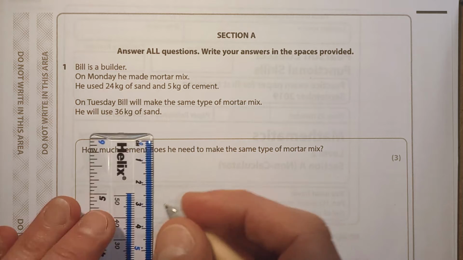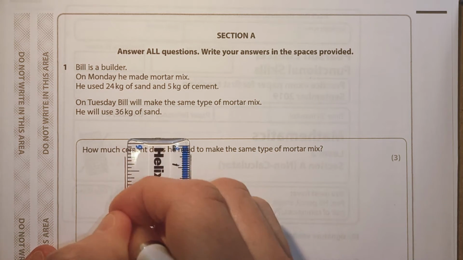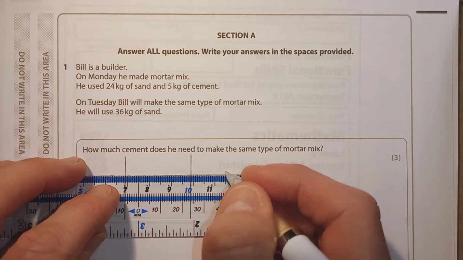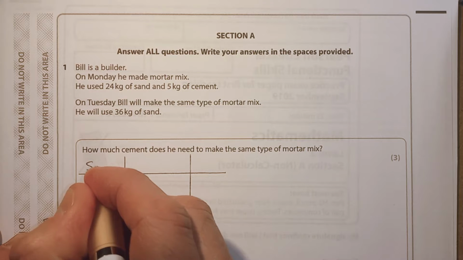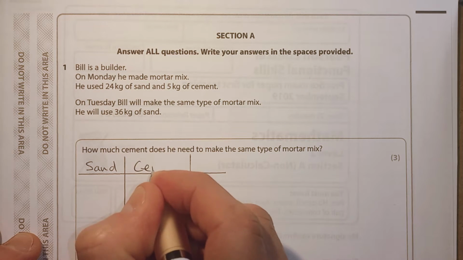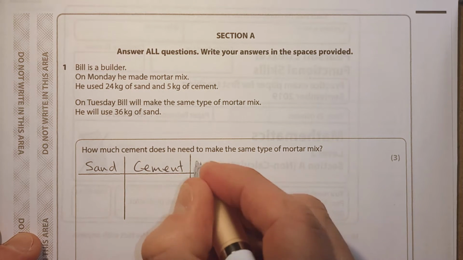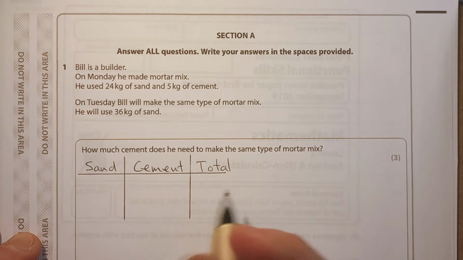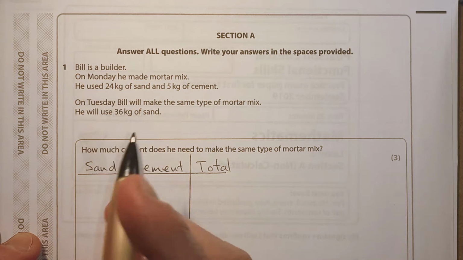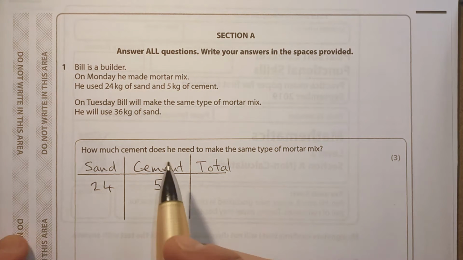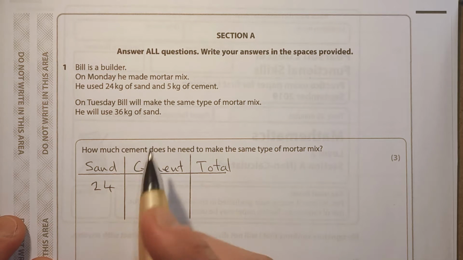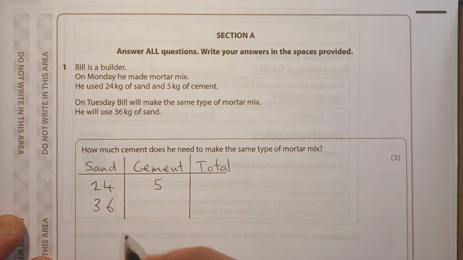Okay, so lots of words here. Let's try and show these with numbers instead. So we've got sand and we've got cement. And sometimes we'll have a total column. We might not need that one here, but we can put it in anyway. So we've got 24 kilograms of sand for 5 kilograms of cement. We know he's going to use 36 kilograms of sand, and we want to know how much cement he will need. So this is what we're trying to find out.